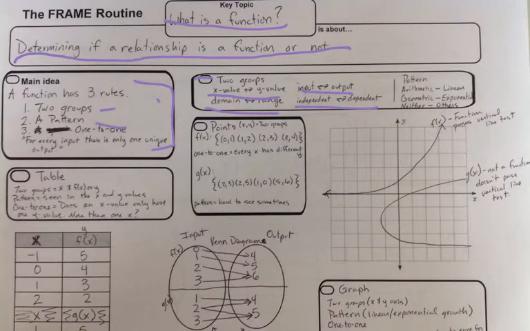There also needs to be a pattern. Now the patterns we've dealt with are arithmetic or linear, geometric or exponential, and the neither, which there's a bunch of others that we won't get into. Okay, so that's usually taken care of as well.